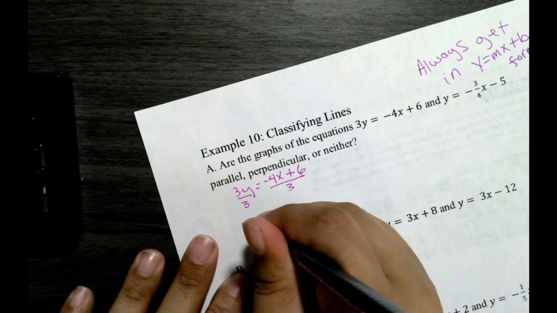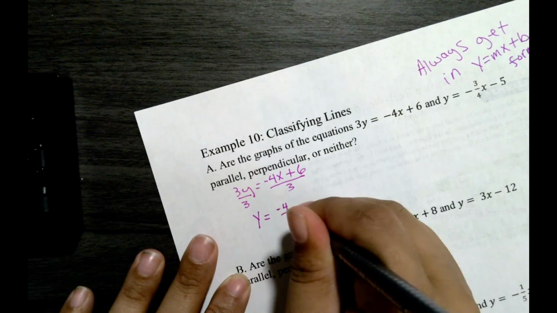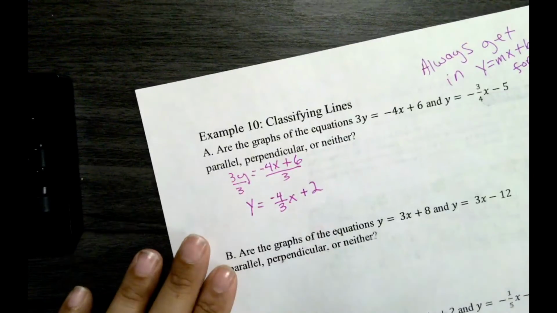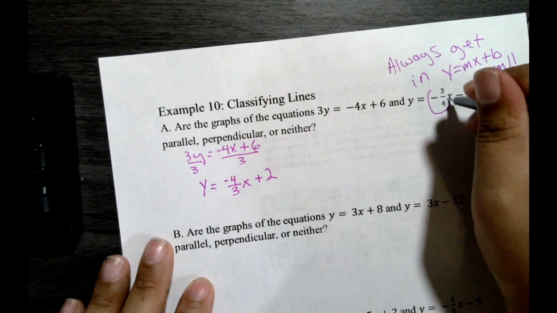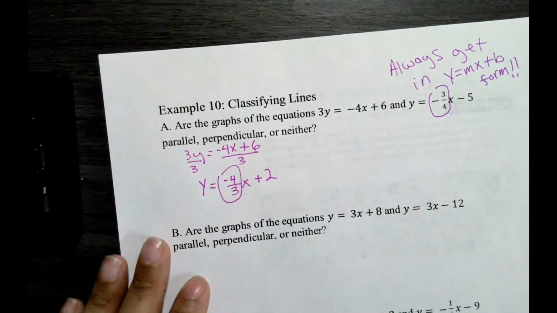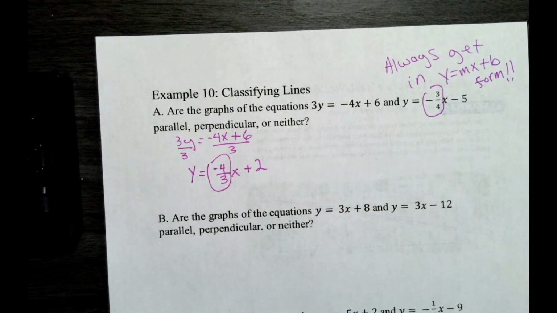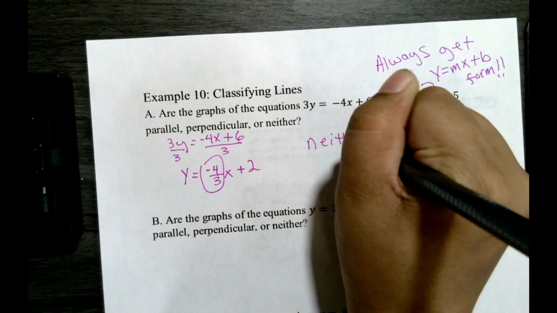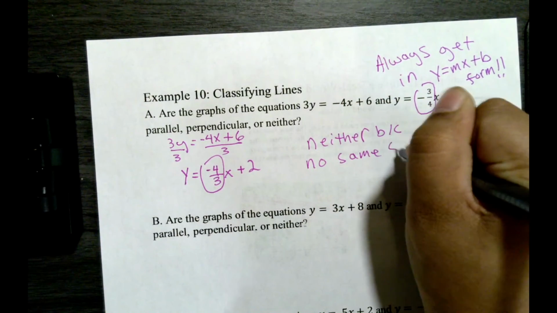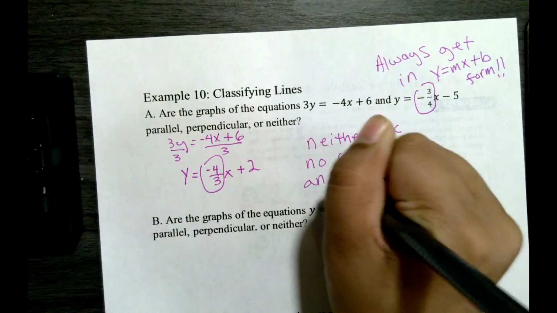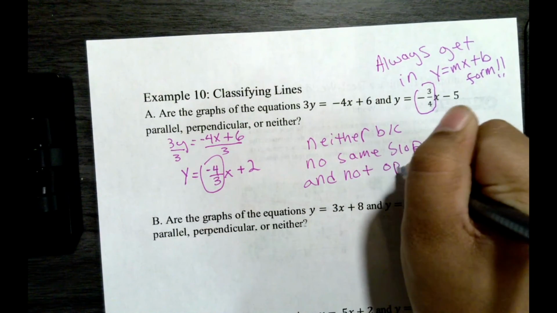Now we have y equals -4 over 3x plus 2. Now that they're both in y equals form, we can look at our slopes. Well, they're not the same, so we can kick out parallel, but notice that while it's flipped, the sign hasn't changed, so neither. Because no same slope, and not reciprocal. It has to be both opposite and a reciprocal. Flip and change the sign.